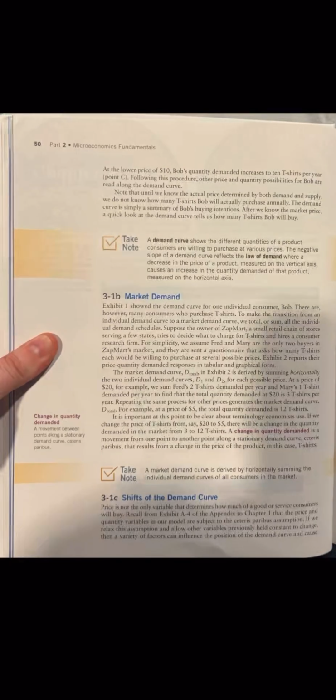At the lower price of $10, Bob's quantity demanded increases to 10 t-shirts per year. Point C. Following this procedure, other price and quantity possibilities for Bob are read along the demand curve. Note that until we know the actual price determined by demand and supply, we do not know how many t-shirts Bob actually purchases annually. The demand curve is simply a summary of Bob's buying intentions.